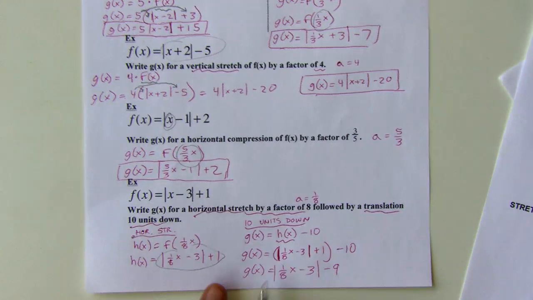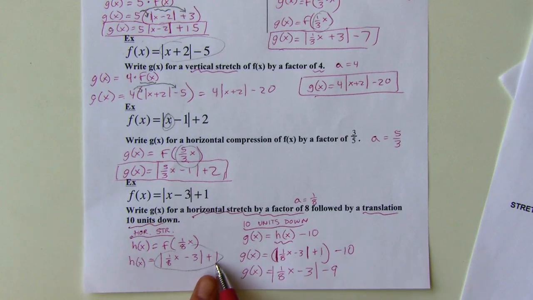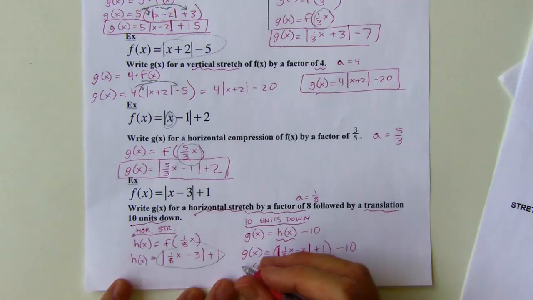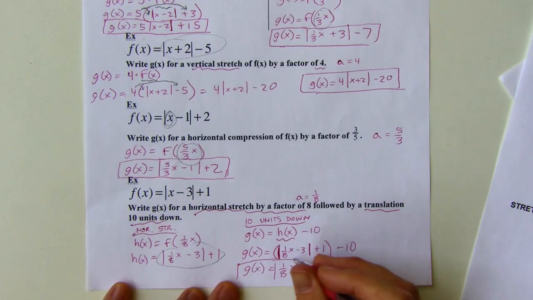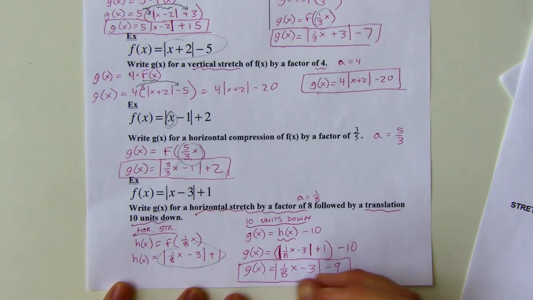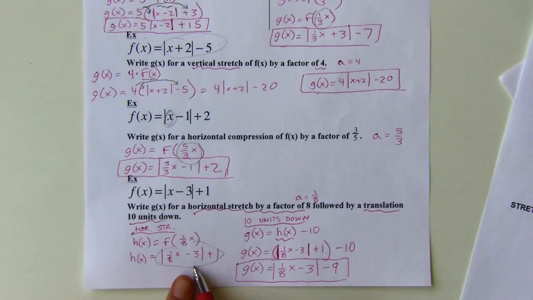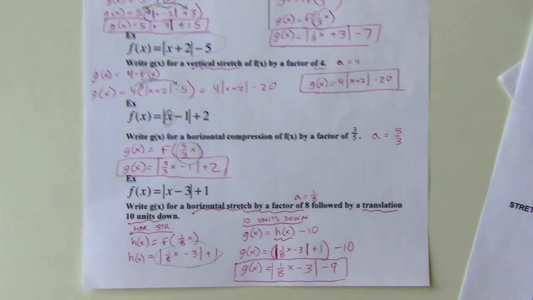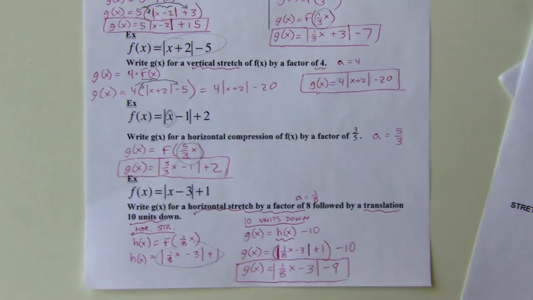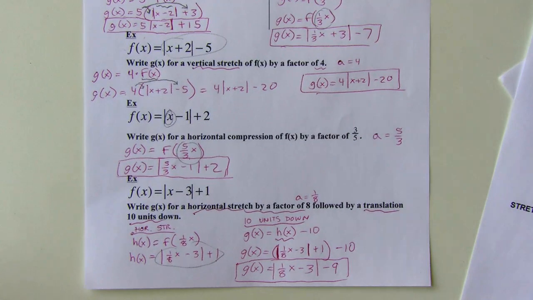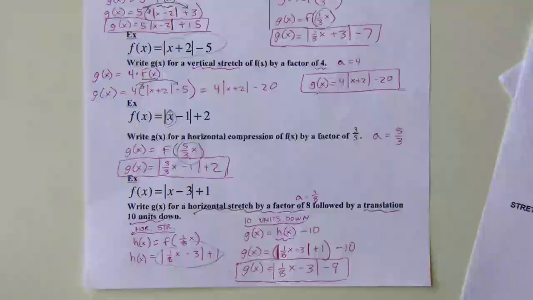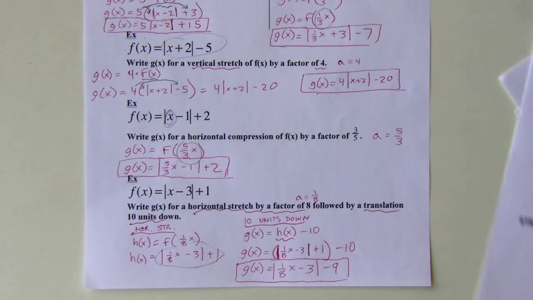Okay, so really I'm just taking this and subtracting 10 from the outside, right? I was just kind of trying to show all of my work and my thought process. But if you're just looking at this and saying, oh, move down 10, so I'll subtract 10 from the 1, that's fine. That'll get you to the same place. Okay. All right, let's try the next page. Okay, next page we're going to look at graphing these stretches and compressions.